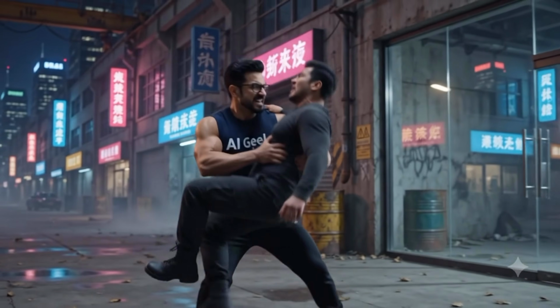Click Generate and let the AI build the scene. It processes all the physics and the lighting. Review the stunt and iterate if needed. Now you have a Hollywood-level VFX shot.